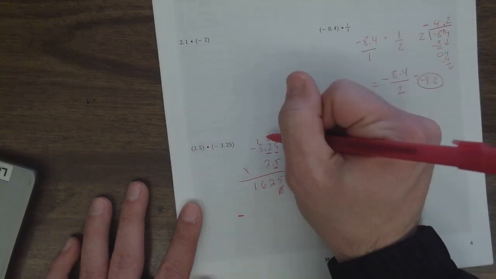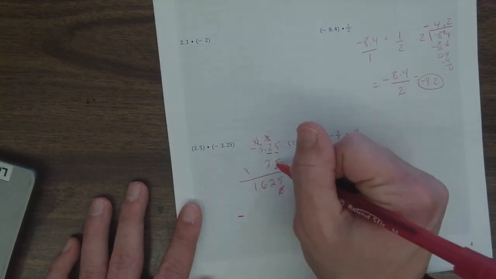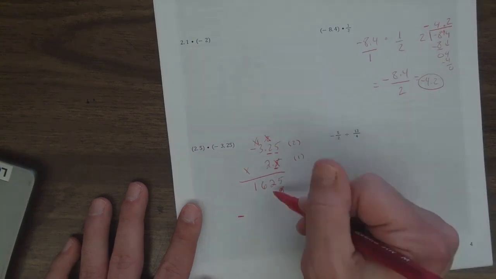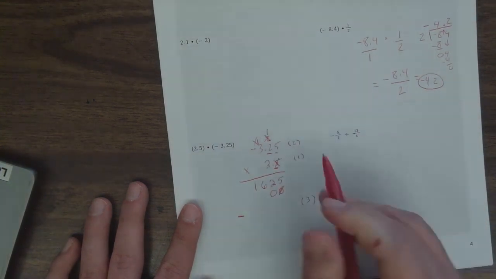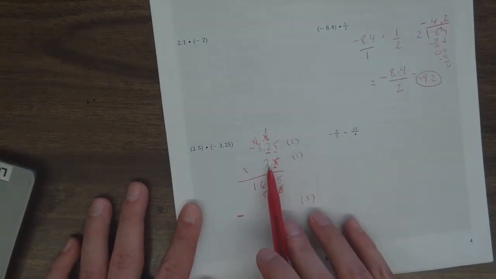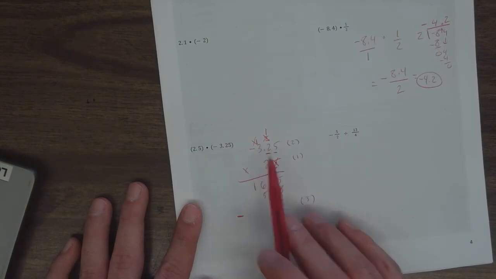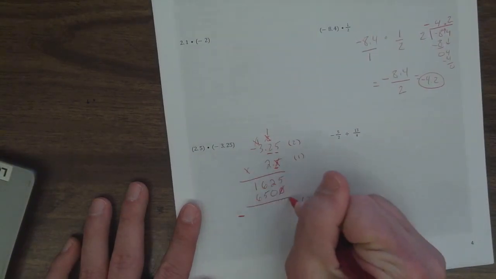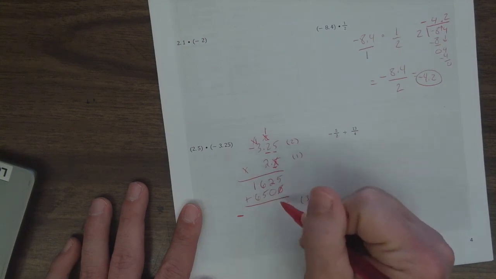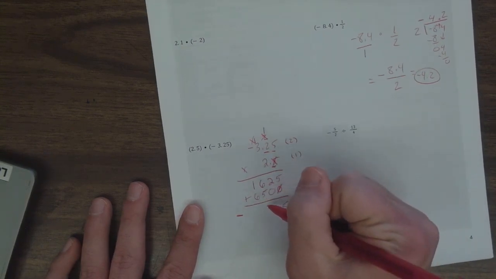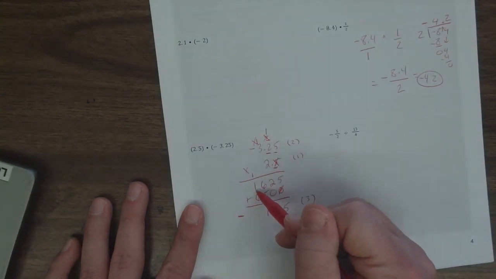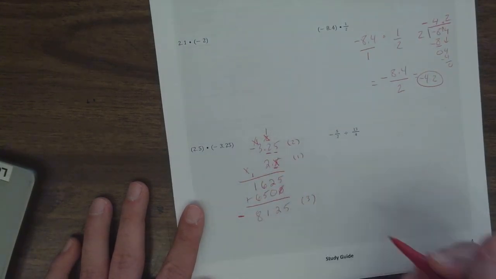We're done with these, so I like to cross those out. 2 times 5 is 10. Regroup my 1. 2 times 2 is 4, plus 1 is 5. 2 times 3 is 6. Now I can add these together. 5 plus 0 is 5. 2 plus 0 is 2. 6 plus 5 is 11. Regroup my 1. 1 plus 1 is 2. 2 plus 6 is 8.